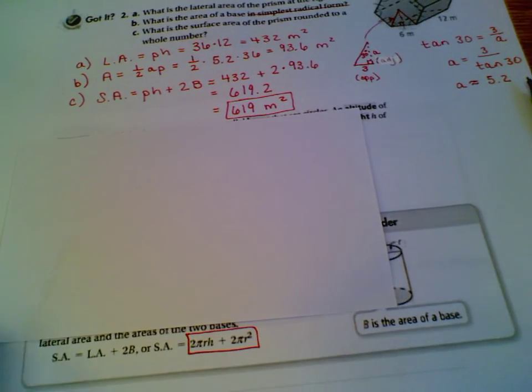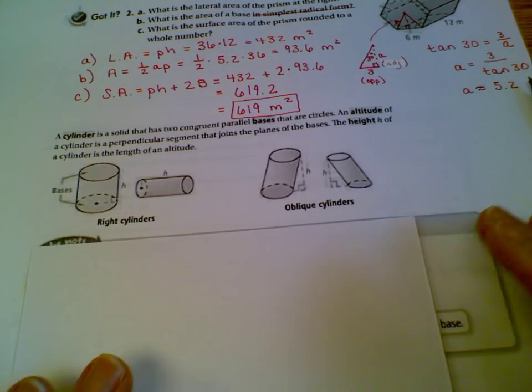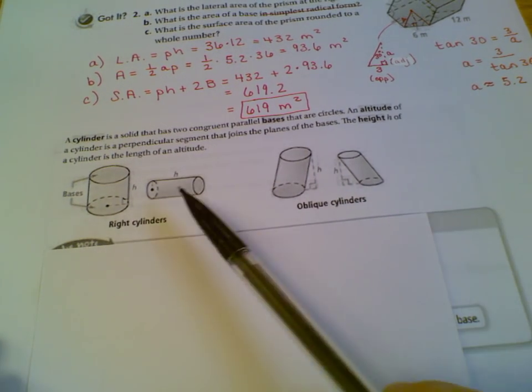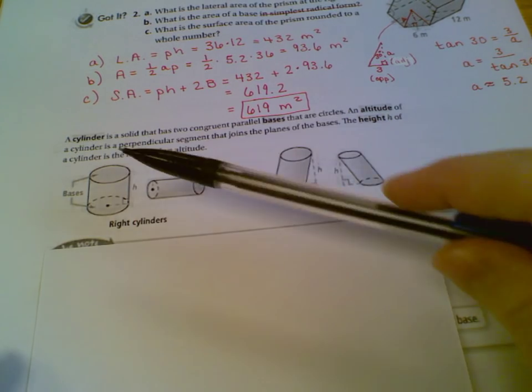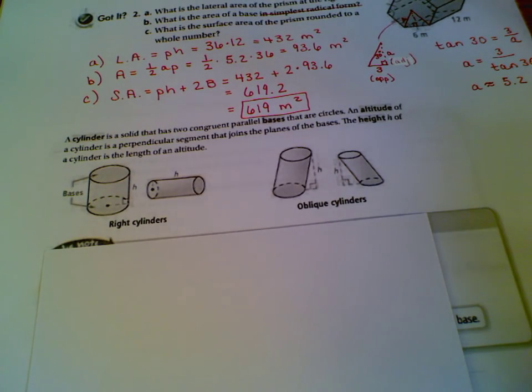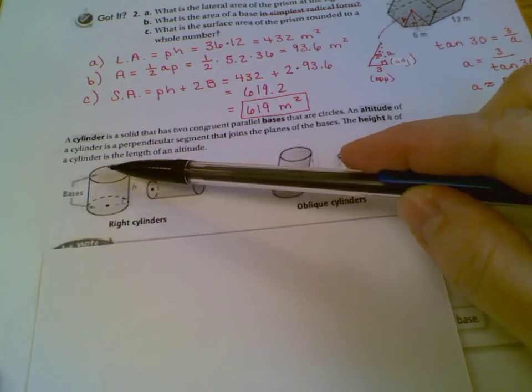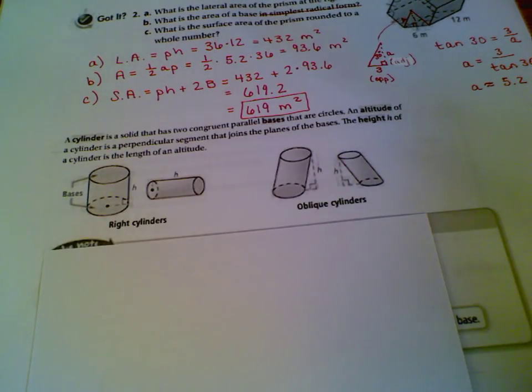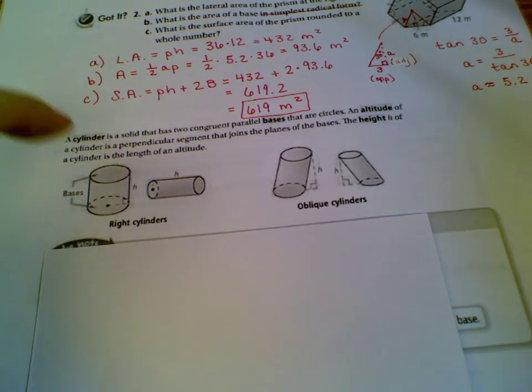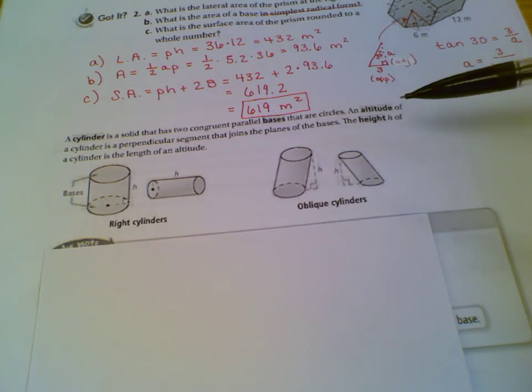Alright, so now we're going to switch gears and we're going to talk about cylinders. So it's giving you some pictures of cylinders. Since it's a cylinder, think of a can of soup. That's a cylinder. The top and the bottom, those bases, are always going to be circles. A prism sometimes can be more difficult to do because the base changes every time. But for a cylinder, it's going to stay a circle, so it makes it a little bit easier.